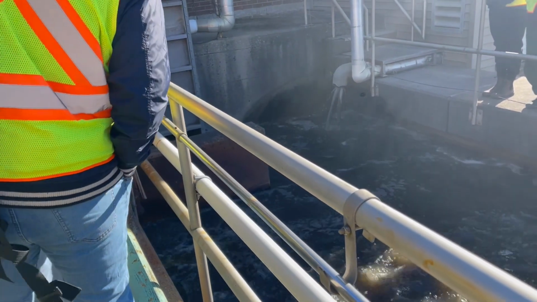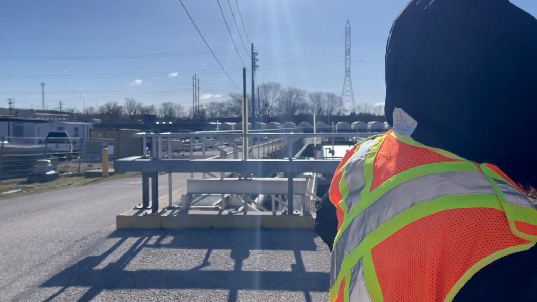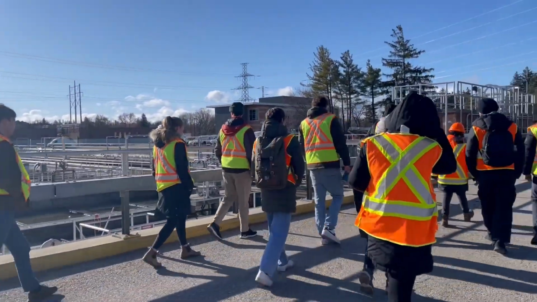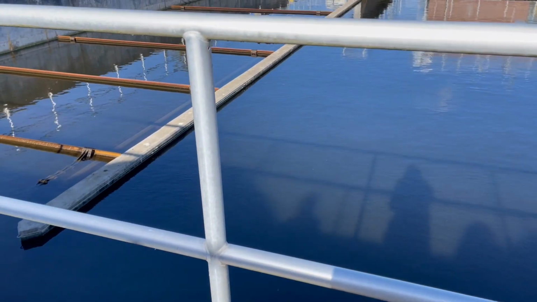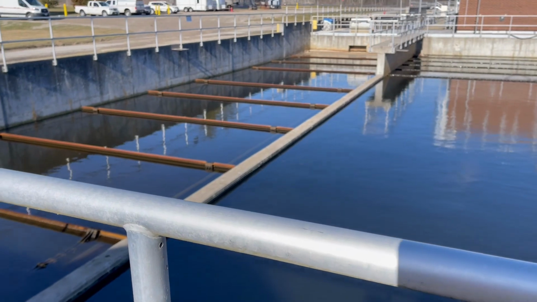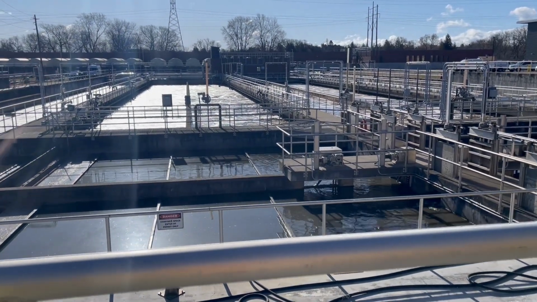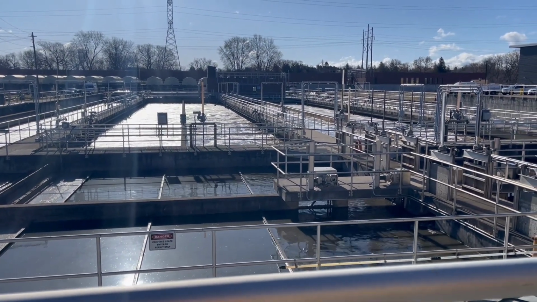Now that most of the solid materials are removed, the water is ready to be treated to remove much smaller harmful particles. The next stop on our tour is the primary settling tank. Here we see a vast array of primary settling tanks running parallel to one another. Denser materials that are left in the wastewater settle at the bottom of these tanks, similar to what we observed in the grit removal pools.